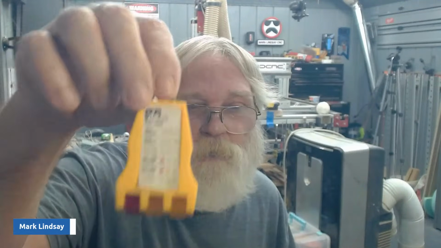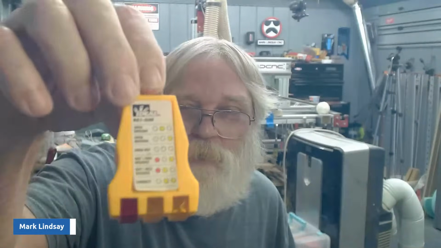But there's also a little key here that tells you what it means when these LEDs light up. No red LED, but both the yellow LEDs are lit up. That means everything's great and there's power. None of them are lit up. There's no power to it.